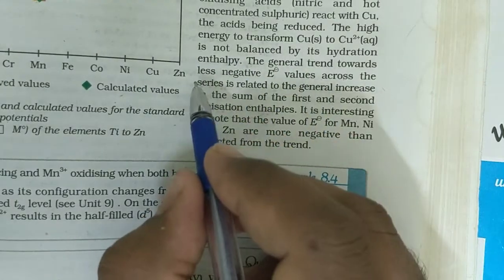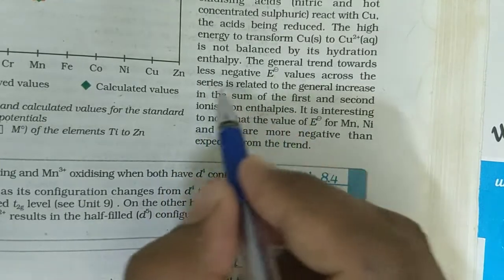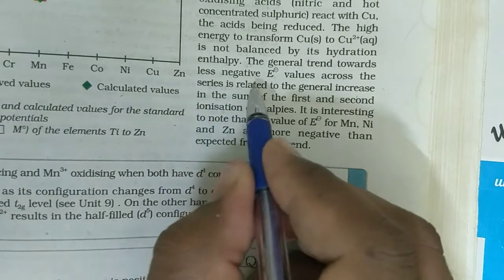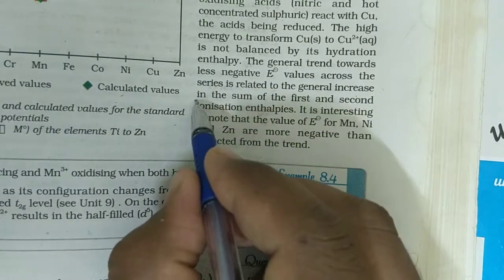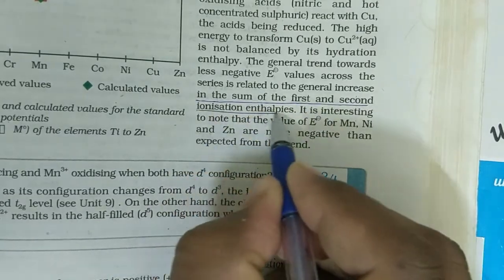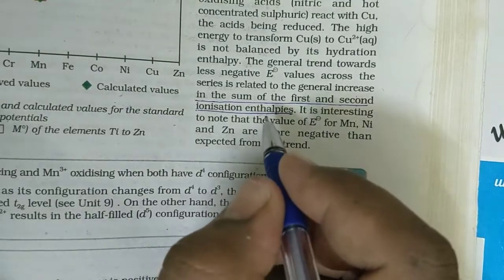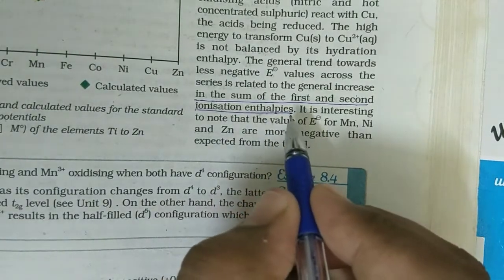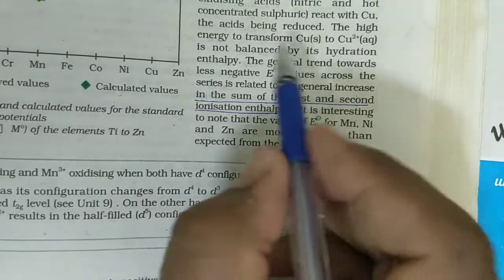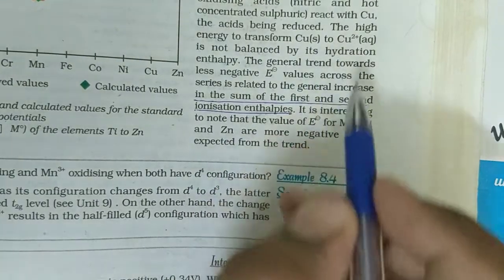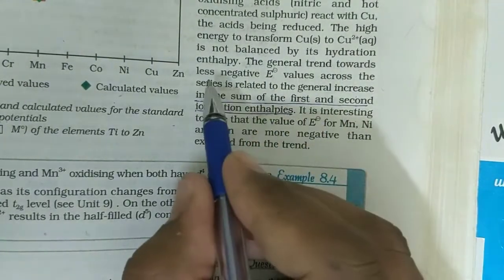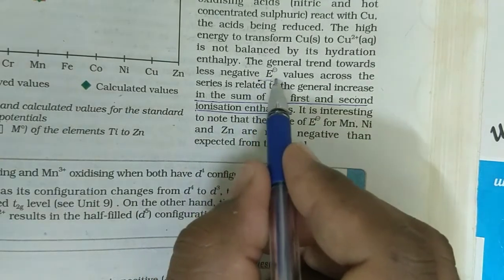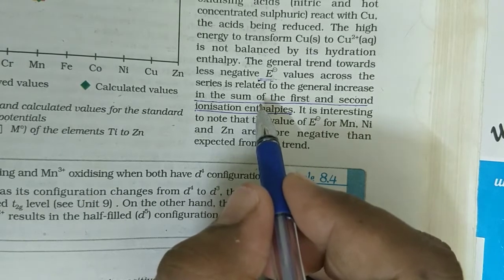The general trend towards less negative E0 values across the series is related to the general increase in the sum of the first and second ionization enthalpies. Here, this conversion of metal to metal +2 ions is highly related to E0 values, and the E0 value depends on the first and second ionization enthalpies. Now we only told that a high amount of energy is required to convert copper to Cu+2. So the general trend towards less negative, meaning they will undergo reduction somewhat easily.